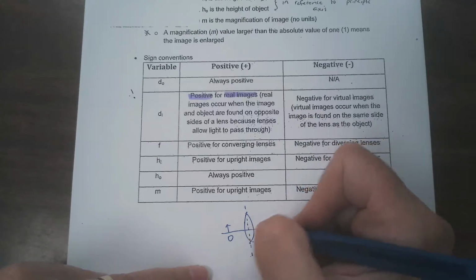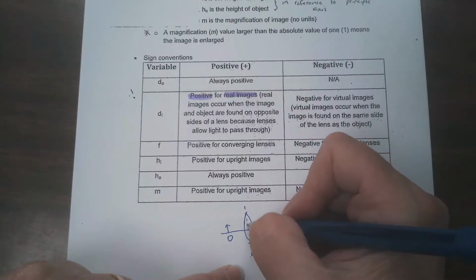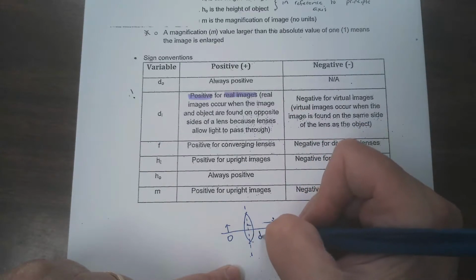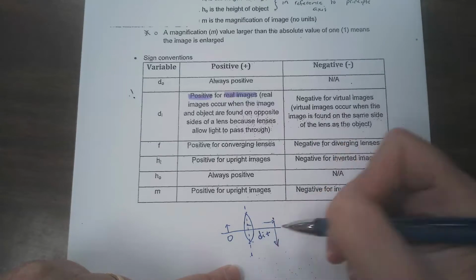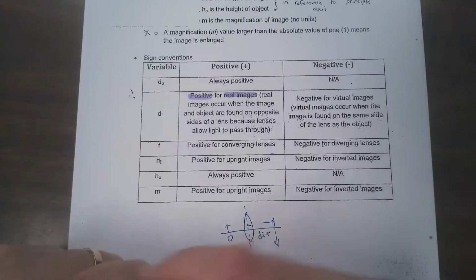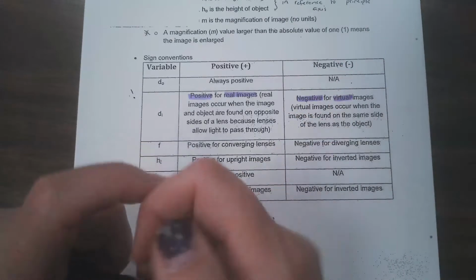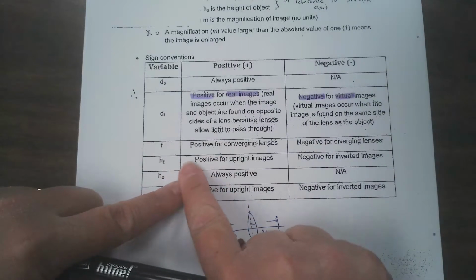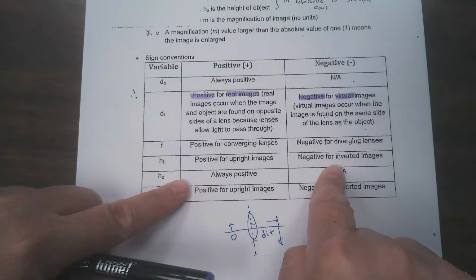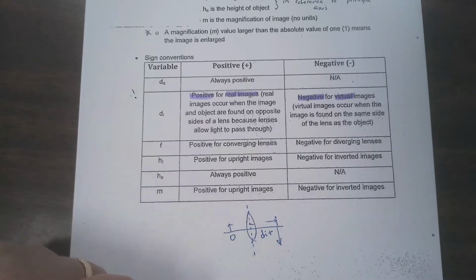The distance between them, your DI, if it's positive is a real image. If it's negative, it's going to be a virtual image. That only makes sense: if we can't project something through it, and it's in front of the lens, then it would be negative.